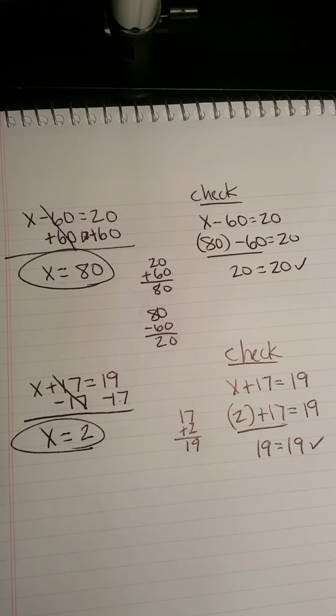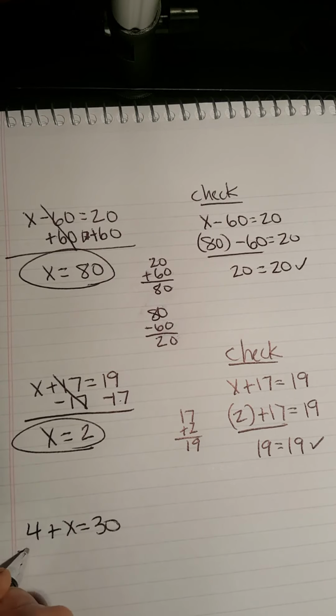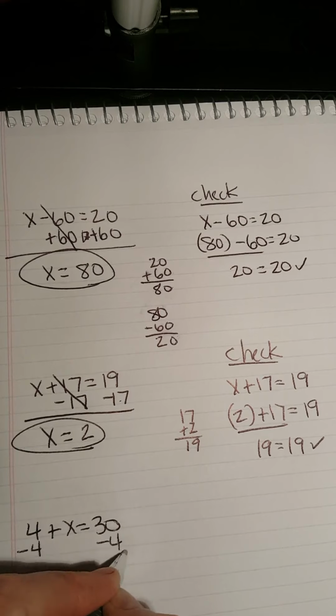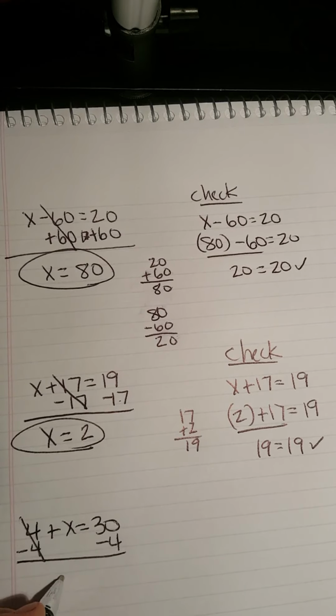Let's look at this one. 4 plus x equals 30. Again, this is a positive 4. I'm going to subtract it to the other side. So I have x is equal to 26.